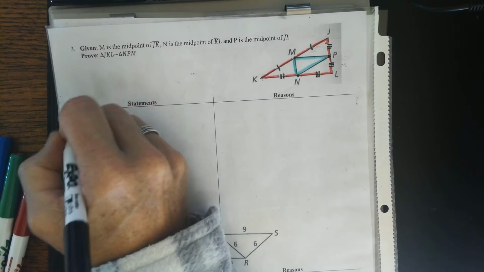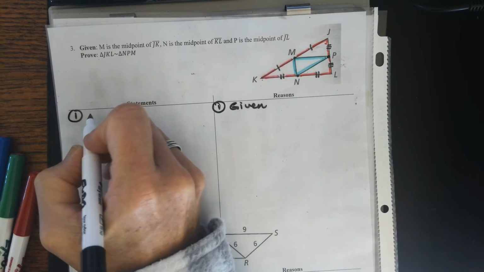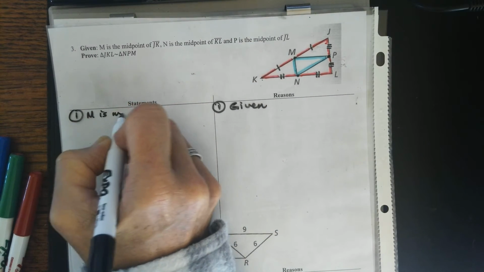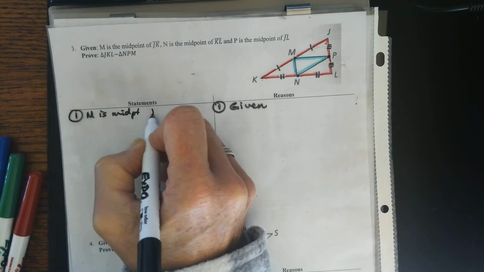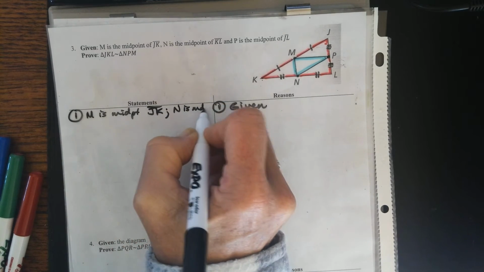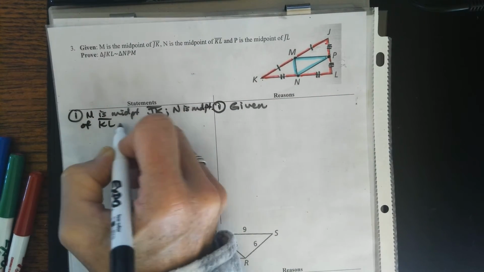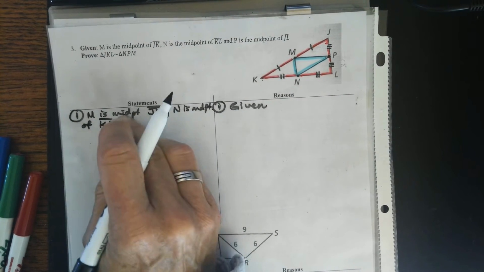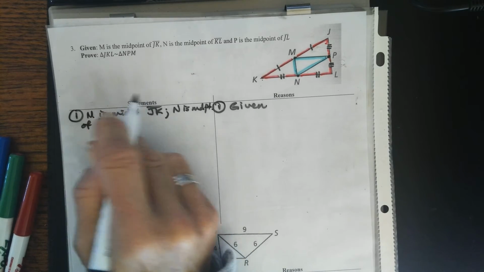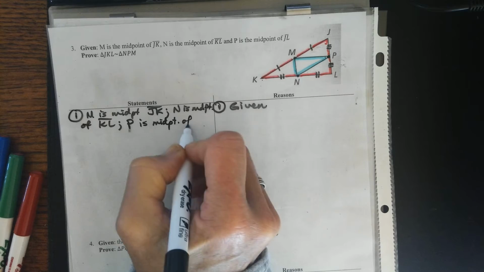Let's start just by writing our givens. M is midpoint of JK. N is midpoint of KL. And P is midpoint of JL.